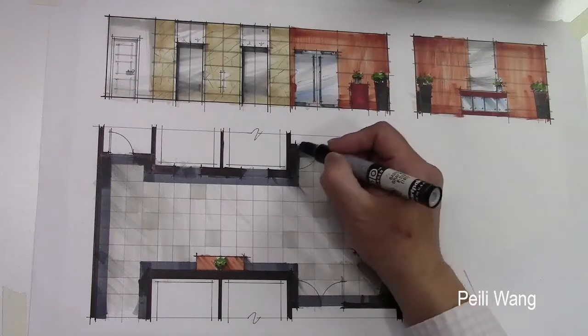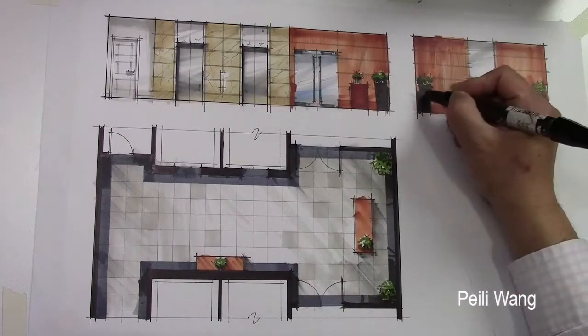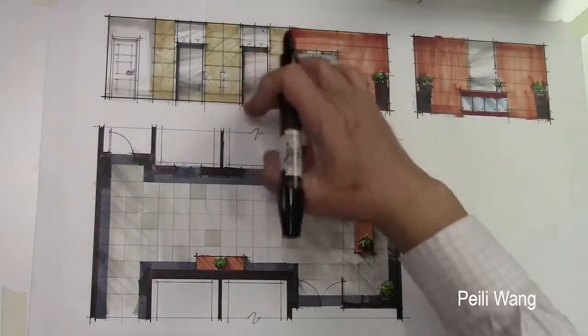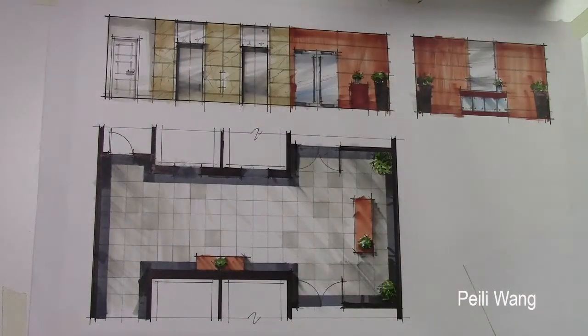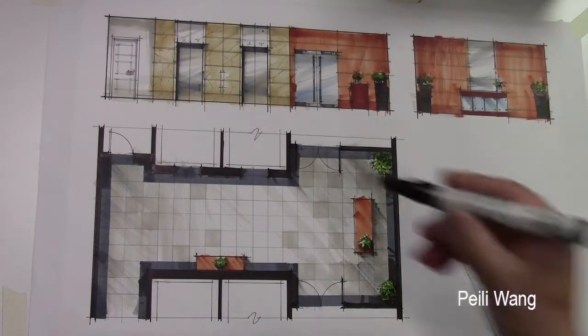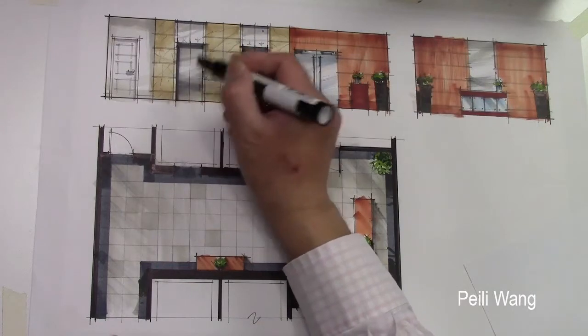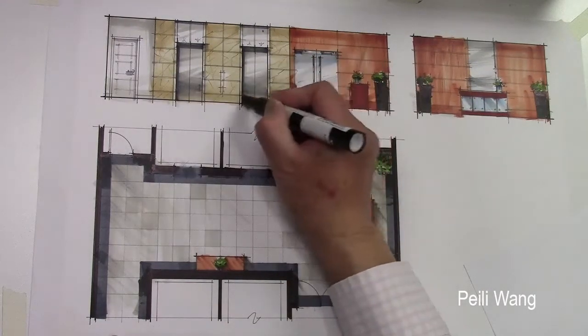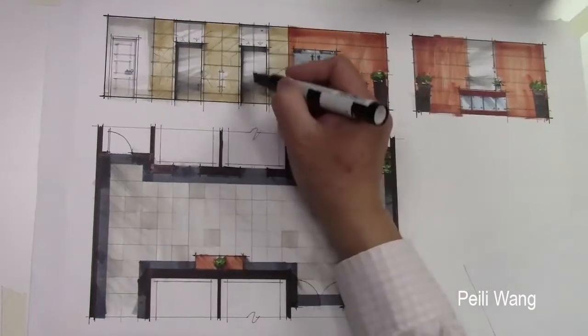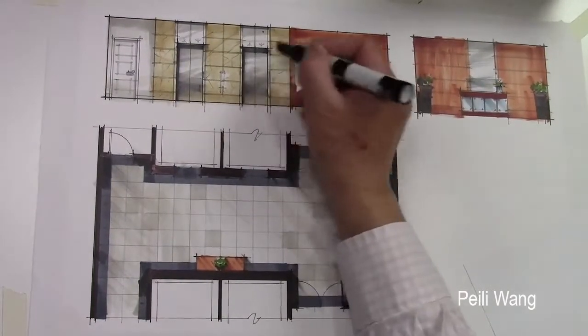Okay, I add first layer. The value, just keep this value, just change it to dark color. Okay, anyway, I'm going to blend this elevator door. This indicates regular stainless steel. Blend this color. This cool gray number 1.